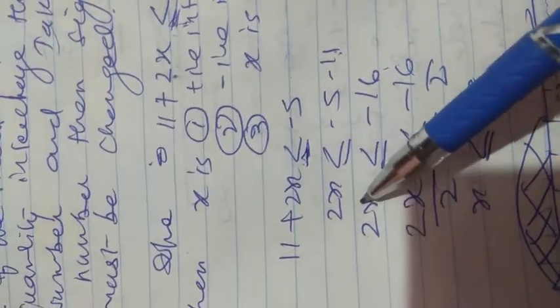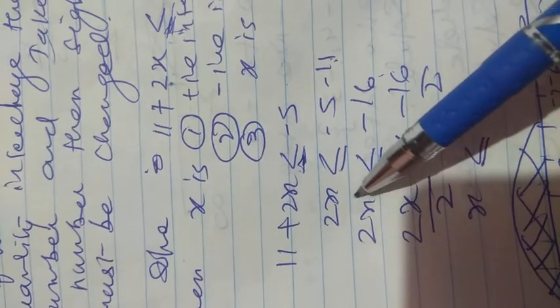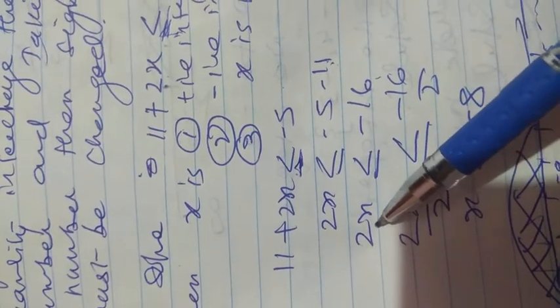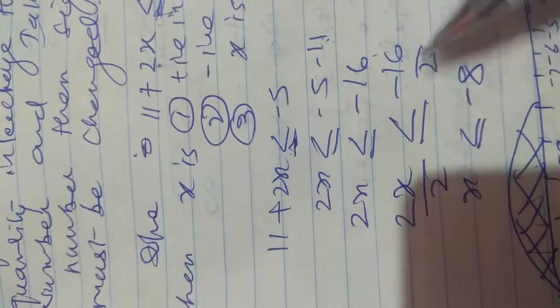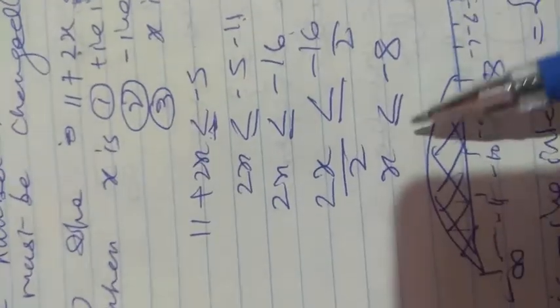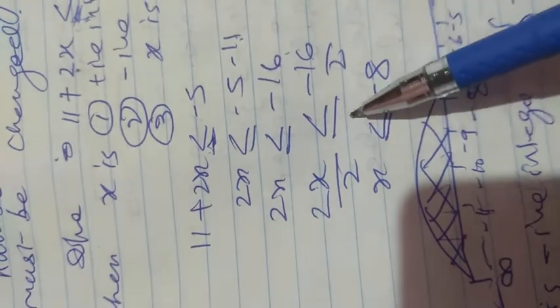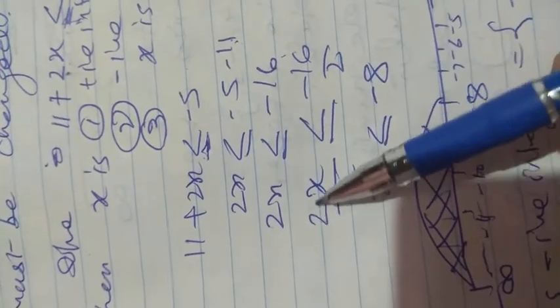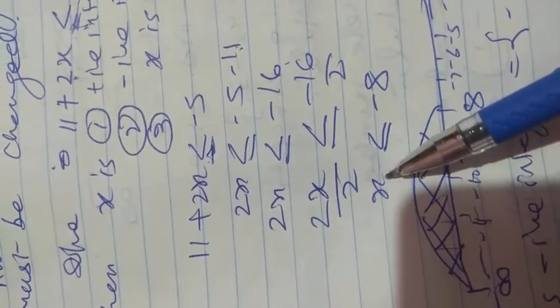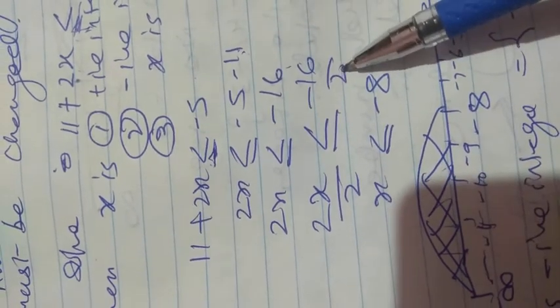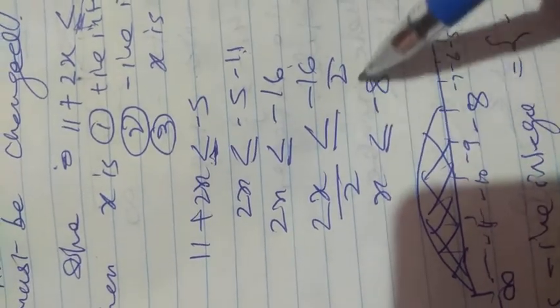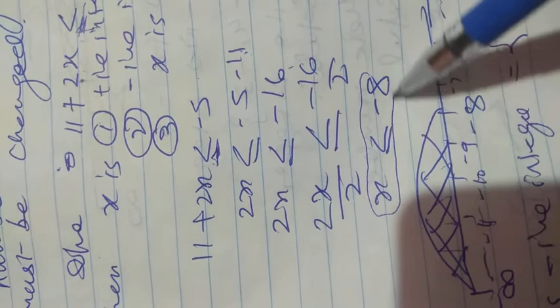We want to solve for x, so we remove the 2 by dividing both sides. 2 is a positive number, so we can divide by 2 on both sides. According to the rule, it doesn't change the sign of the inequality. So the 2 cancels, we get x, and 16 divided by 2 is minus 8. So the solution is x less than or equal to minus 8. Now we represent it on the number line.